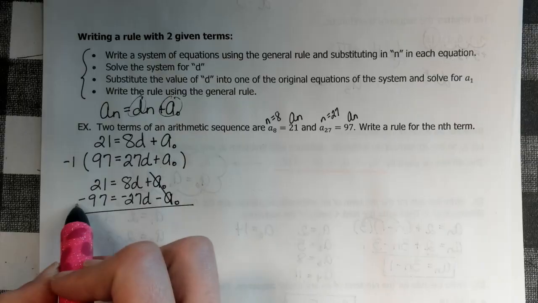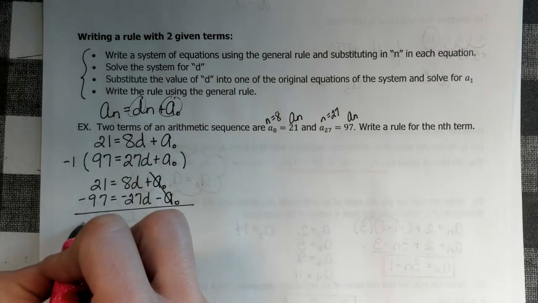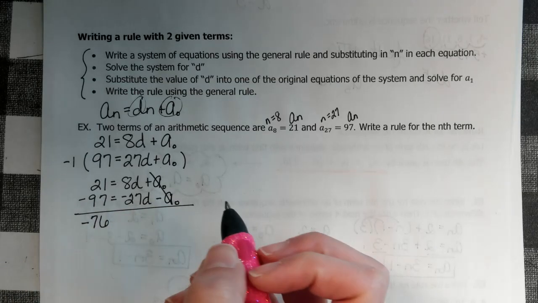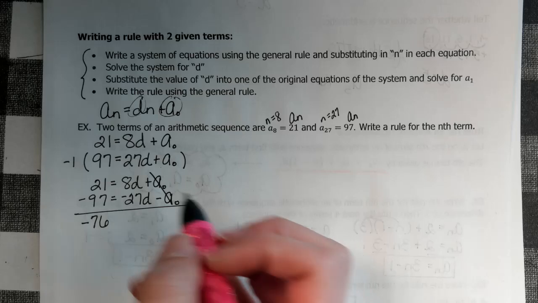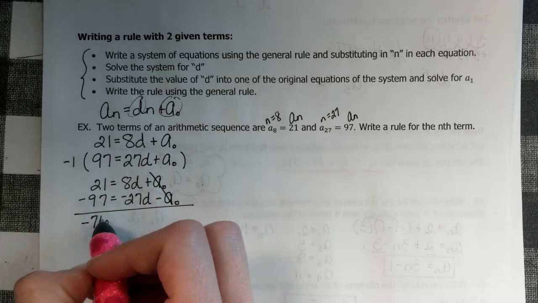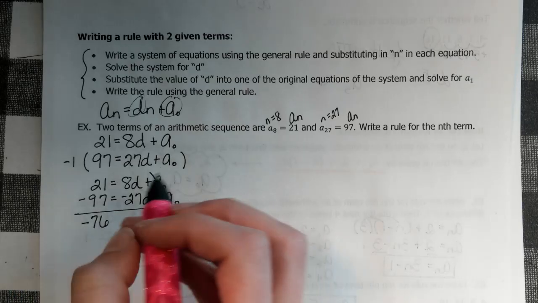So then 21 minus 97 is going to give me what? 21 minus 97. Y'all all have a calculator right in front of y'all. -76. Okay.